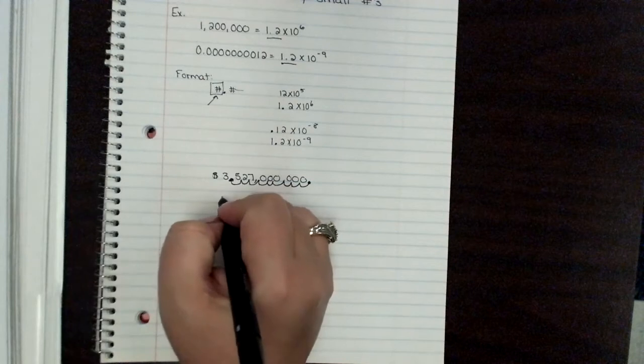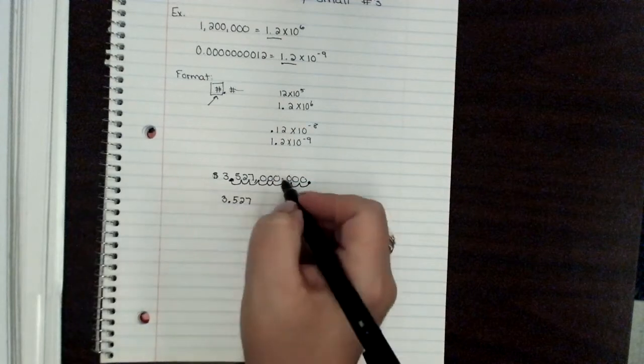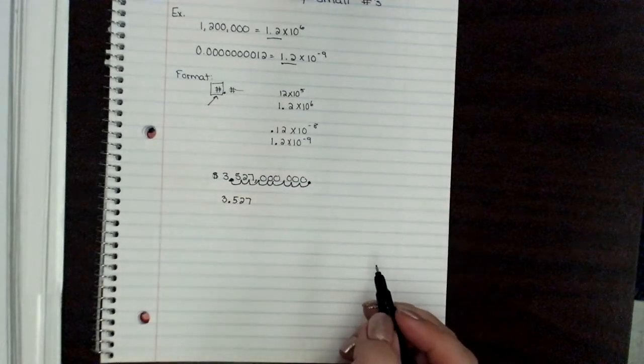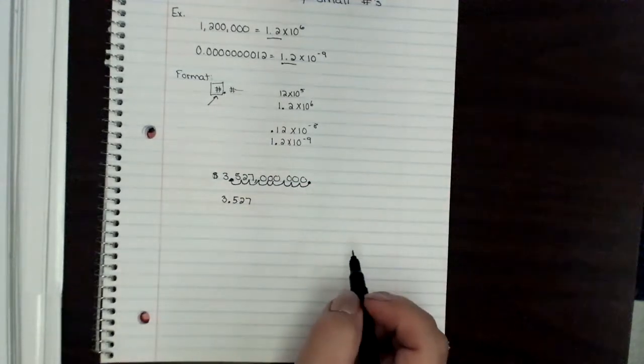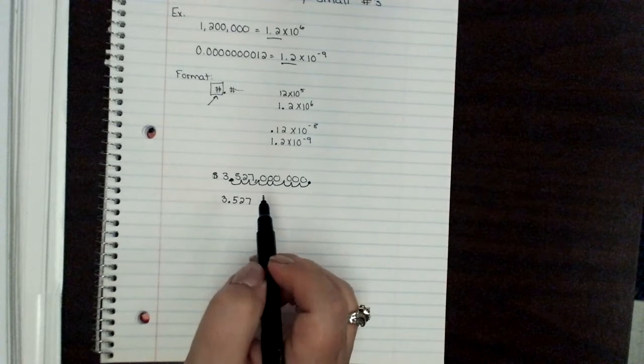So now I have 3.527. I'm not going to worry about writing all those zeros there. I'm just going to drop those zeros, okay? So this is how I would write the decimal portion of this scientific notation.